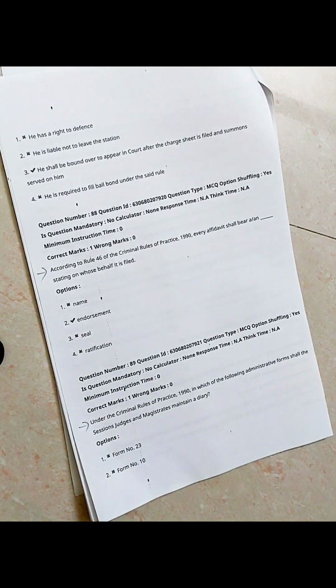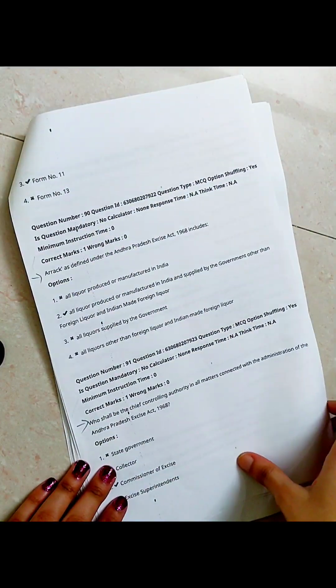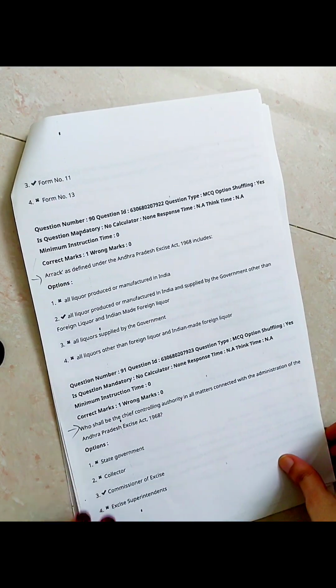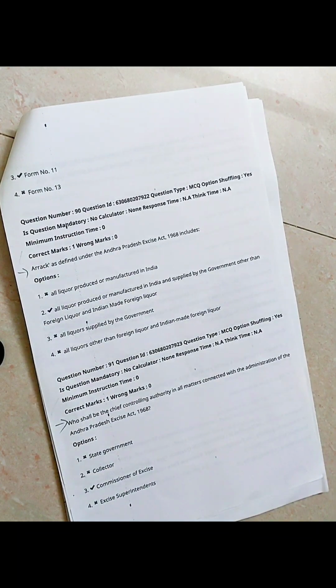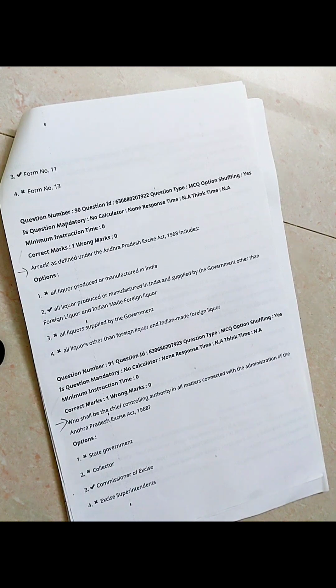Under the Criminal Rules of Practice 1990, in which of the following administrative forms shall the Sessions Judge and Magistrate maintain a diary? Form number 11. Arrack, as defined under the Andhra Pradesh Excise Act 1968, includes all liquor produced or manufactured in India and supplied by the government other than foreign liquor and Indian-made foreign liquor.